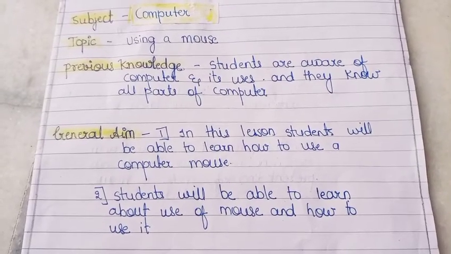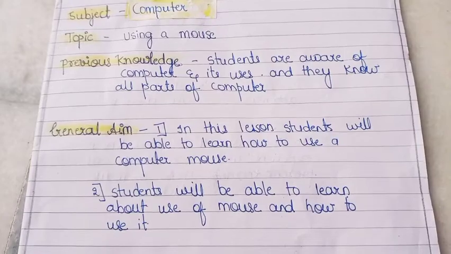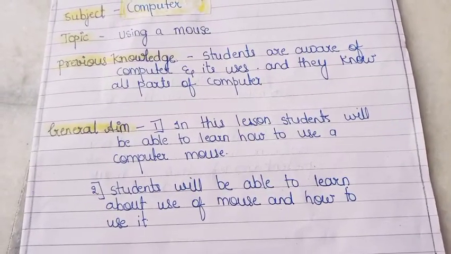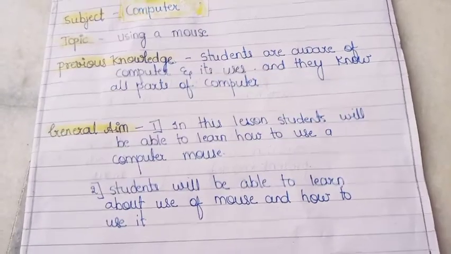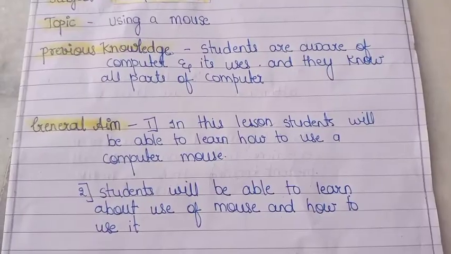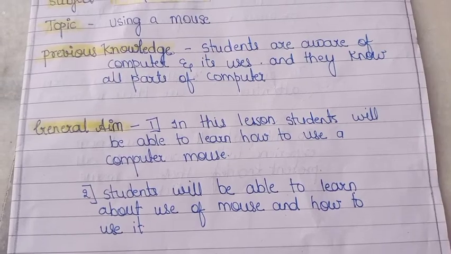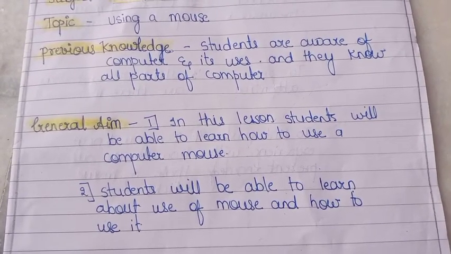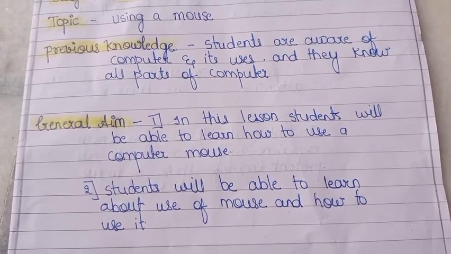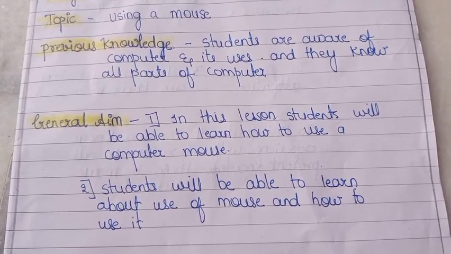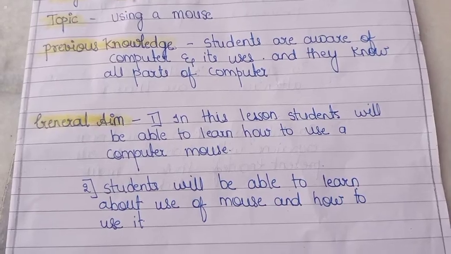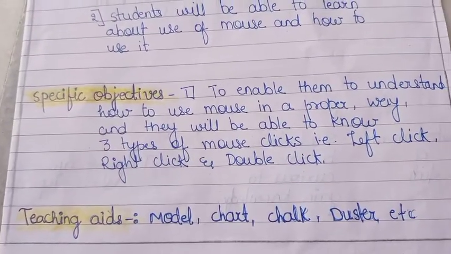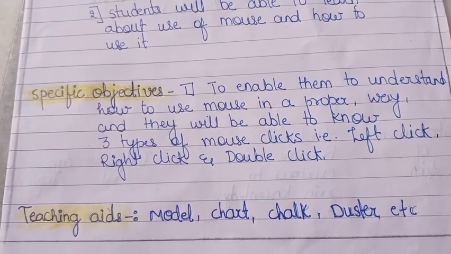Okay, so let's see how to make this lesson plan. As you can see here, previous knowledge and general aim. So for general aim, we have to write what we want to teach to students. So what would be our aim, and what will students learn from this? Students will be able to use the computer mouse, and they will be able to know everything about the mouse, because we are going to tell them how many buttons are there and everything related to it.